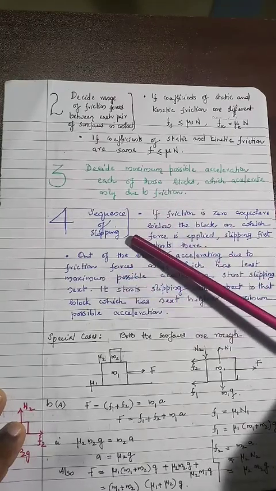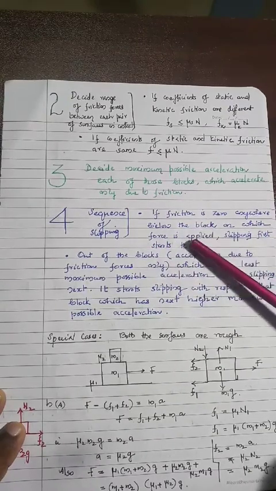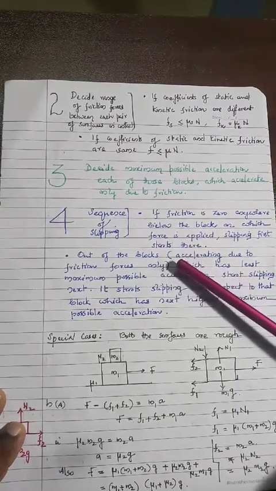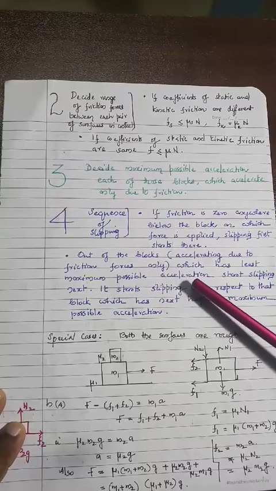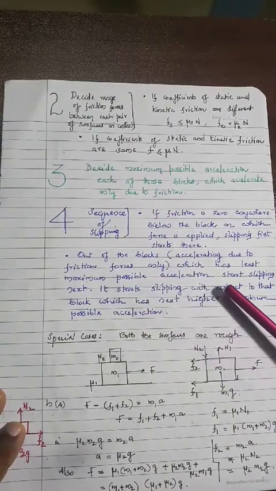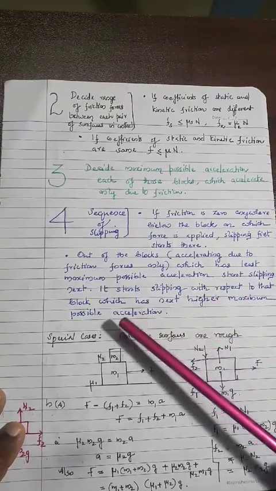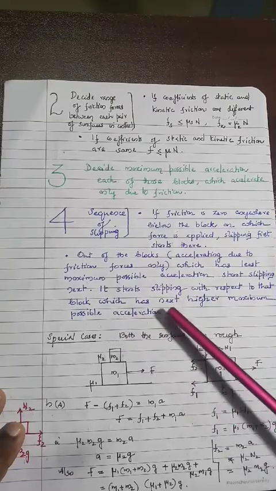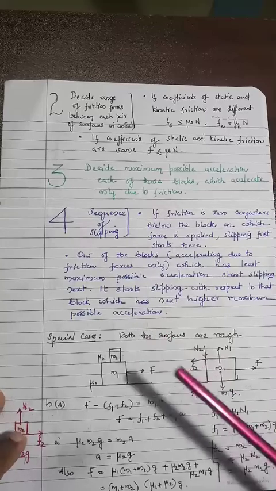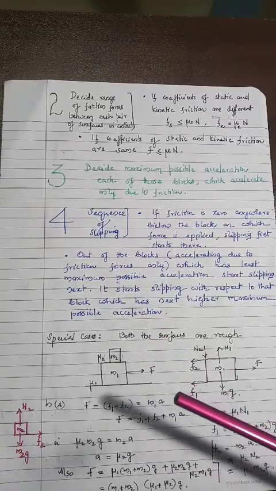Then the sequence of slipping. If friction is 0 anywhere below the block on which force is applied, slipping first starts there. Out of the blocks, the one which has the least maximum possible acceleration starts slipping next. It starts slipping with respect to the block which has the next higher maximum possible acceleration. Read the 4 important steps carefully, then you can easily solve the problems.